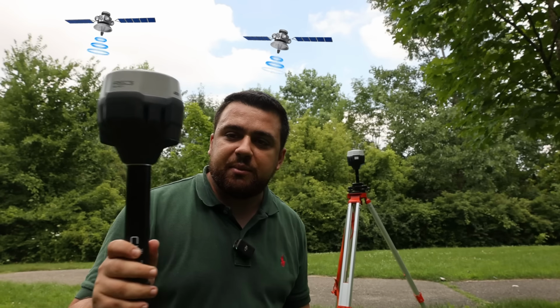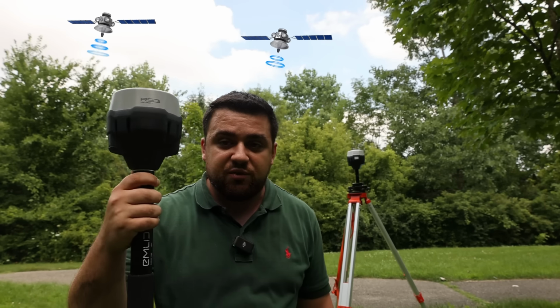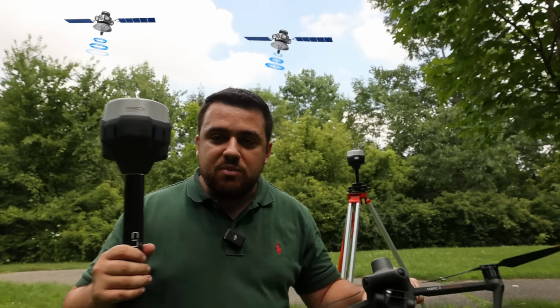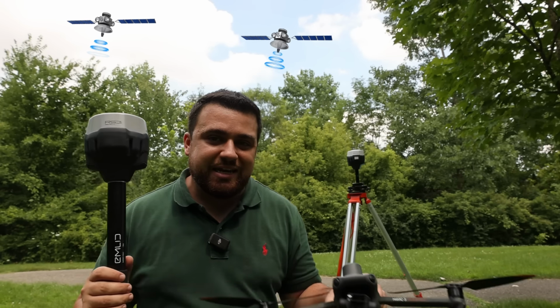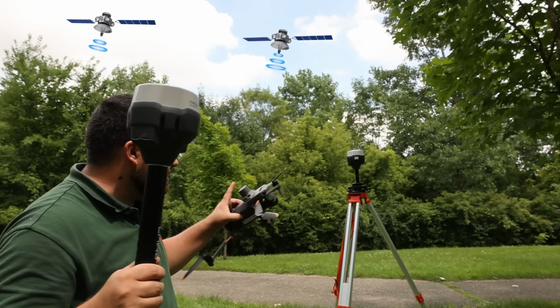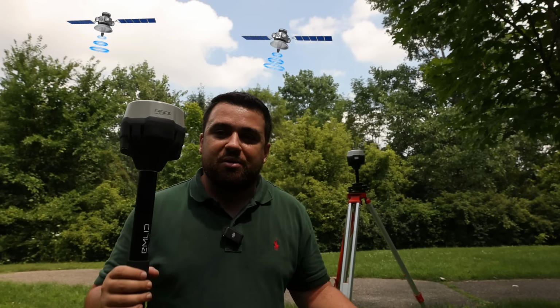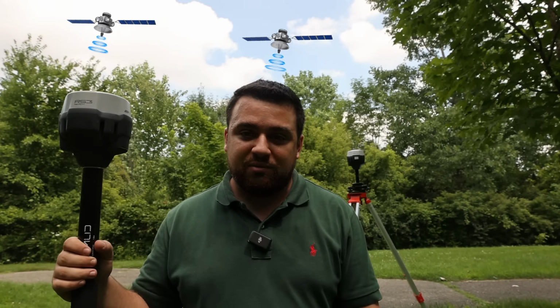And so the user segment can be a GNSS receiver like this one, or a drone like this one that is moving constantly, collecting data, and is connected to a base station, receiving corrections for their position, providing us with centimeter level accuracy.